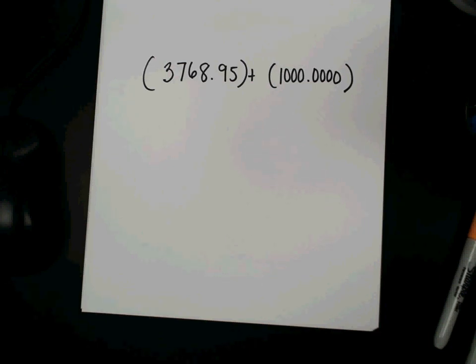It's addition, so flip your brain back to what we were doing before, or flip your notes back and look at what we did and see if you can do it. 3,768.95 plus 1,000.0000.